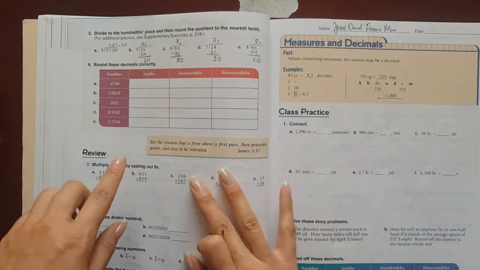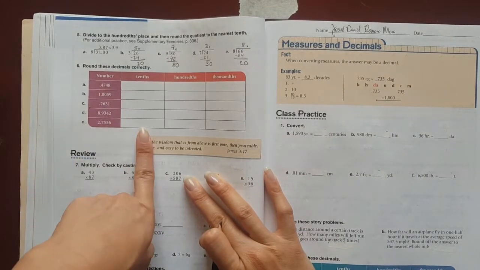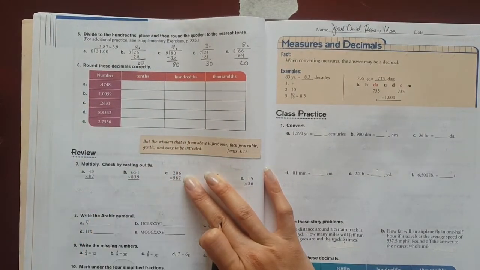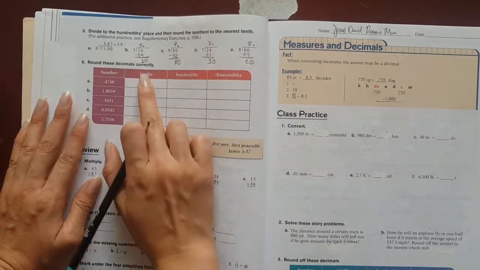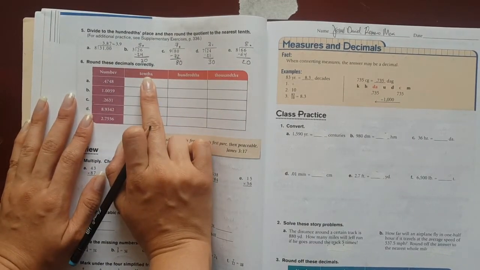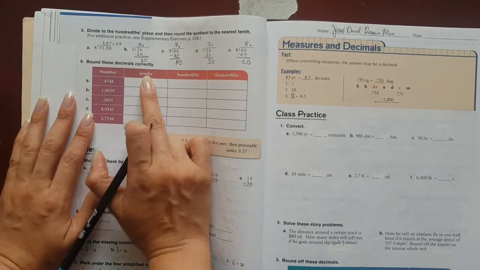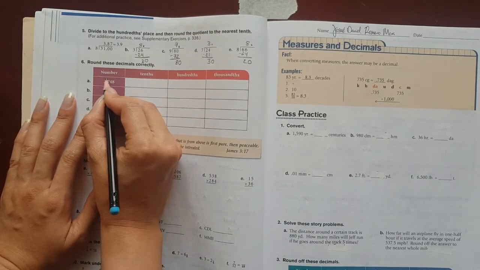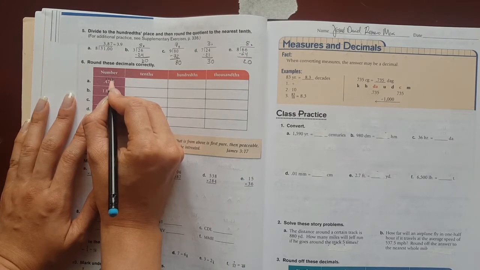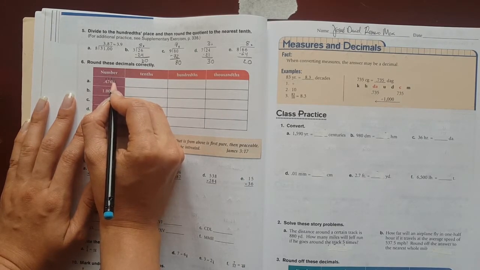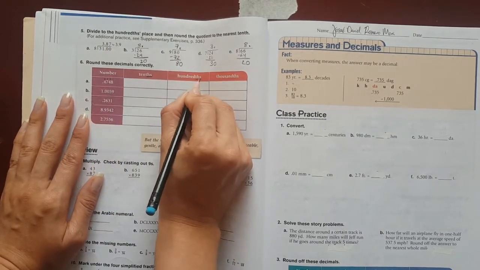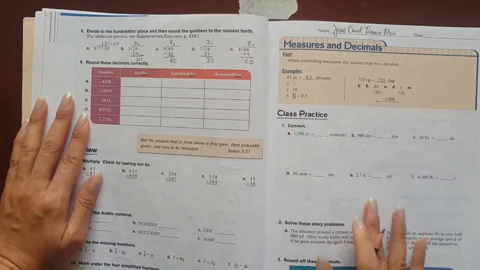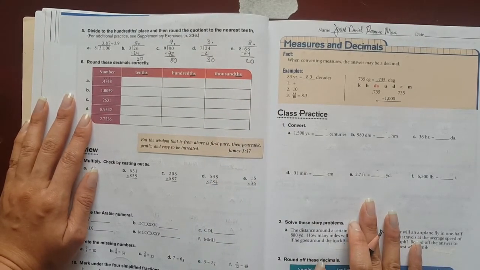Yes? Here, I know that you can do it mentally. Do you remember the last time we did it mentally? So now we are going to do it again. So we are going to round off tenths. Remember, tenths. So let's remember, tenths, hundredths, thousandths, ten-thousandths. Yes? Remember that this means that we are talking about decimals.